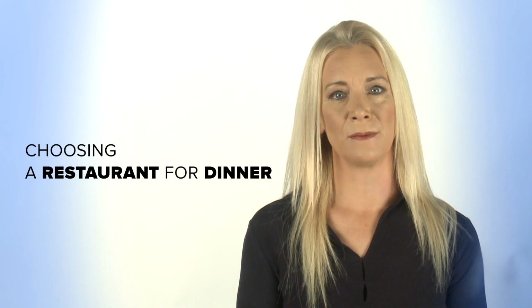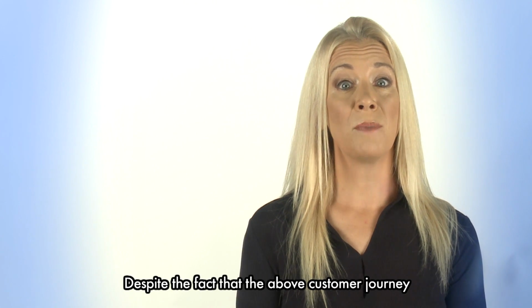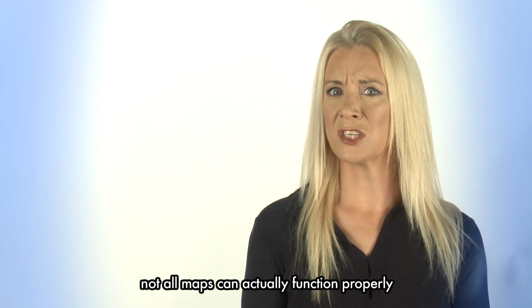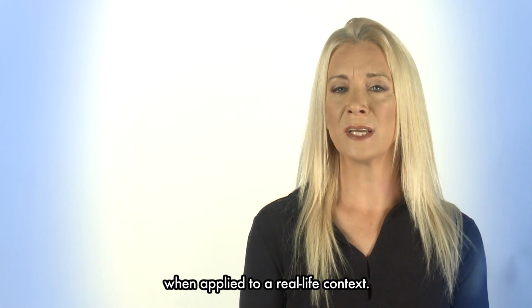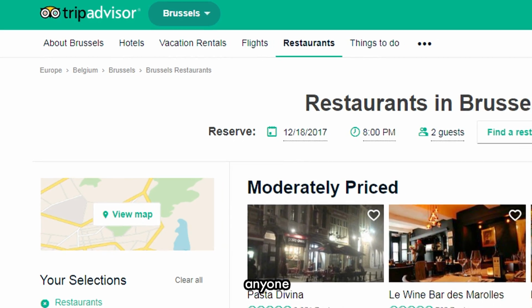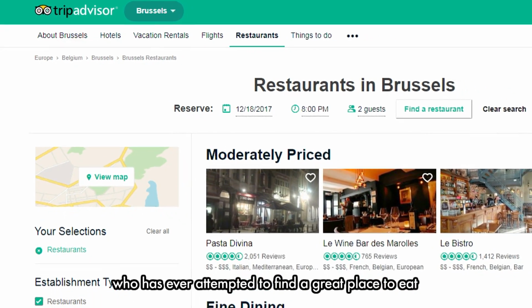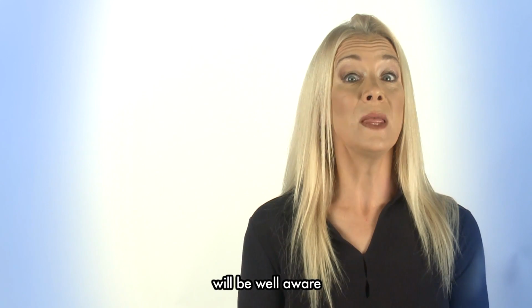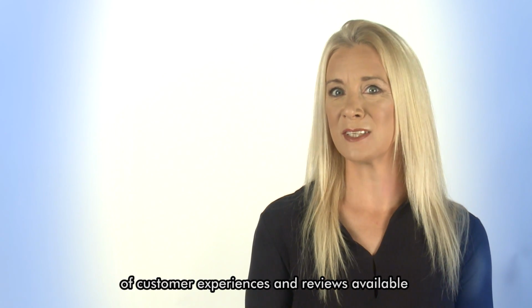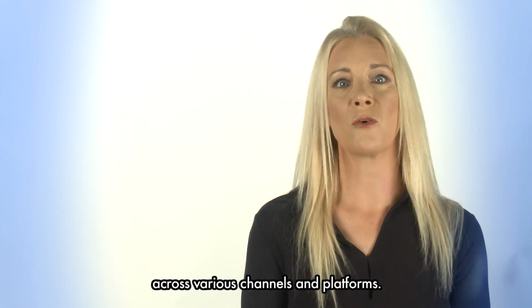For example, choosing a restaurant for dinner. Despite the fact that the above customer journey may be straightforward, not all maps can actually function properly when applied to a real-life context. Taking the situation of choosing a restaurant for dinner, anyone who's ever attempted to find a great place to eat will be well aware of the sheer amount of customer experiences and reviews available across various channels and platforms.